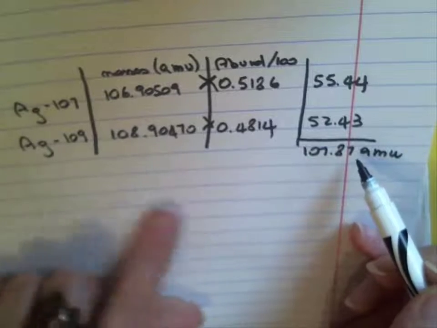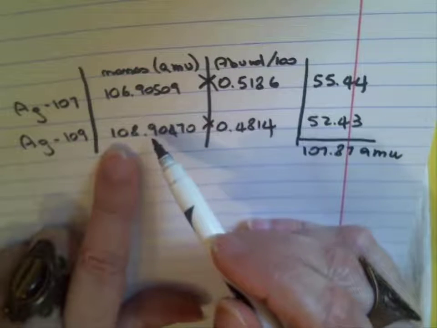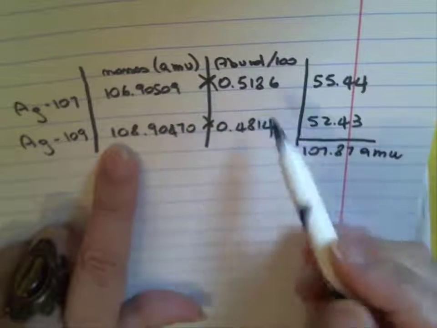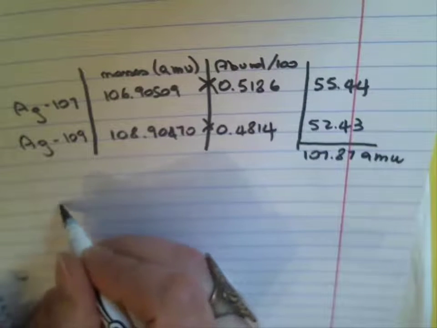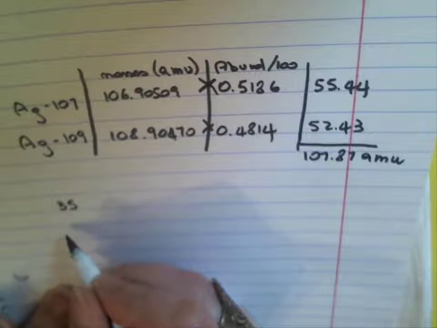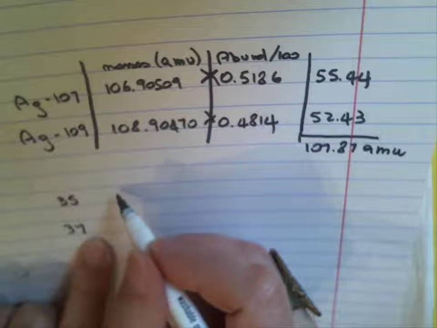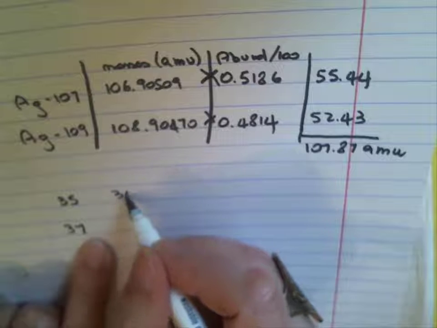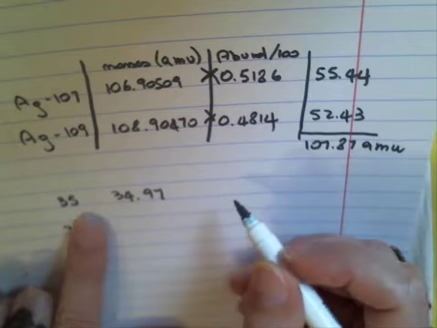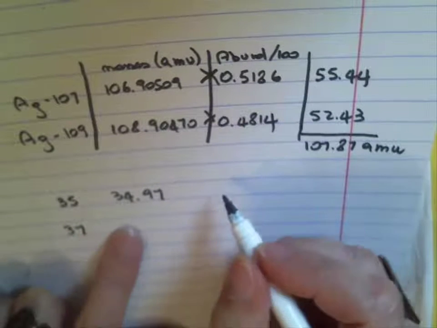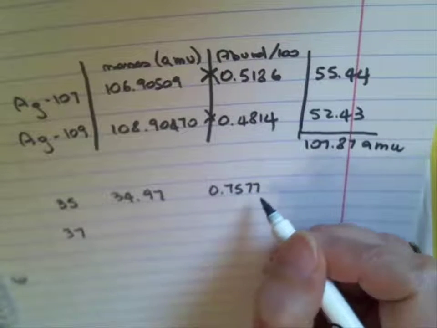Now, this method is very convenient, and I can use it both to calculate the average atomic mass or, for example, to calculate either a natural abundance if I have all the other data, or one of the masses for one of the isotopes, again, if I have all the other data. So say, for example, you have chlorine. Chlorine has, we said, two isotopes, chlorine 35 and chlorine 37. Suppose you have the mass of one of the isotopes, and it is 34.97, and this has an abundance of 75.77%. So in this case, I'm going to write 0.7577, having divided that by 100.